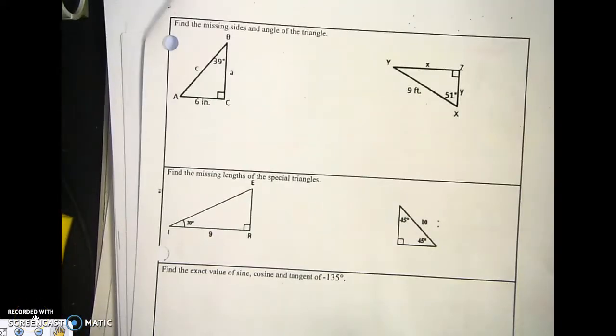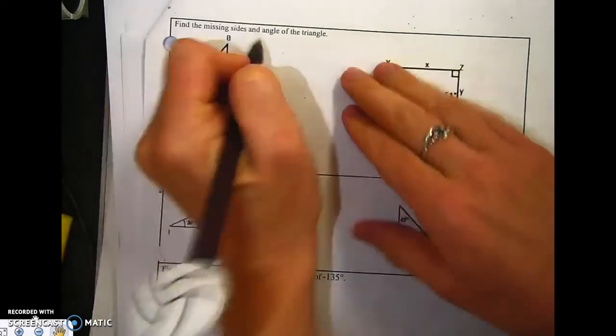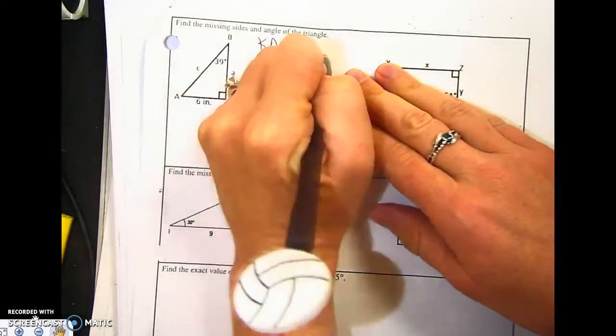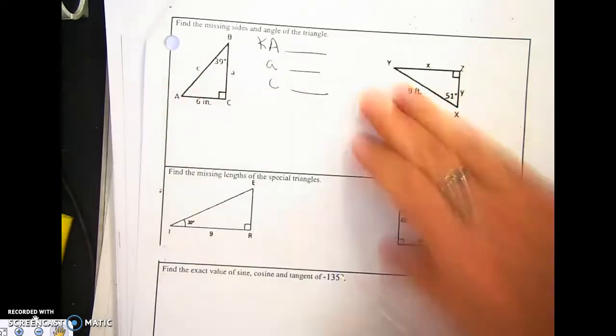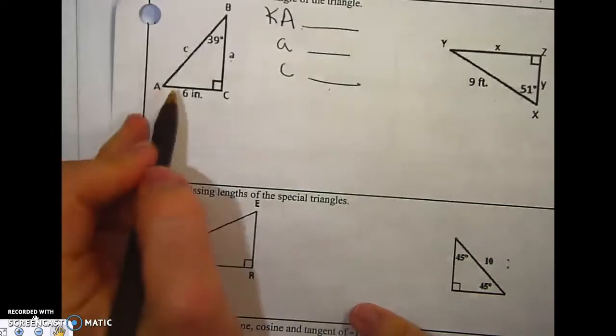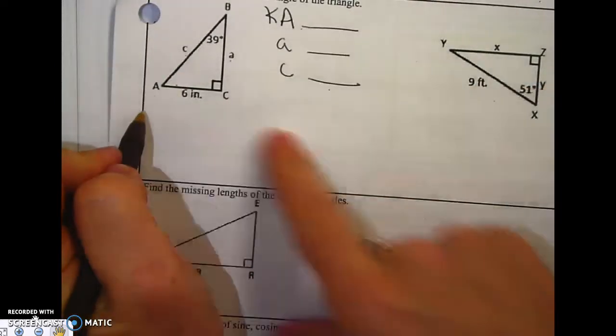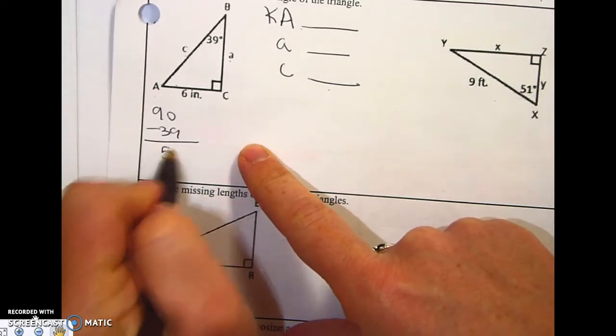All right, so let's address the last page. I need you to find angle A, side A, and side C. There are different ways to approach this, but probably what I would do is find angle A first. So I would go 90 minus 39, which is 51 degrees.